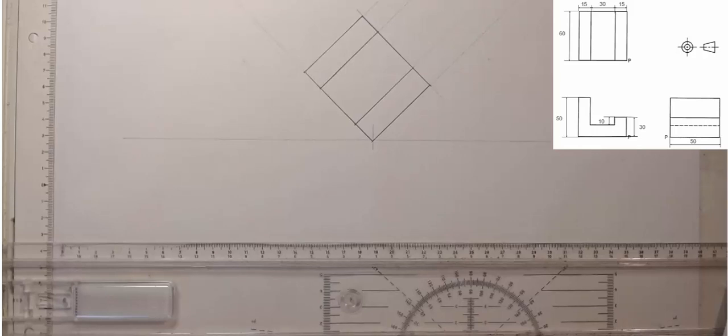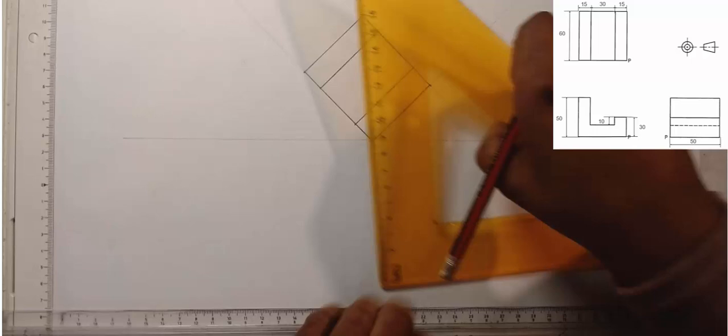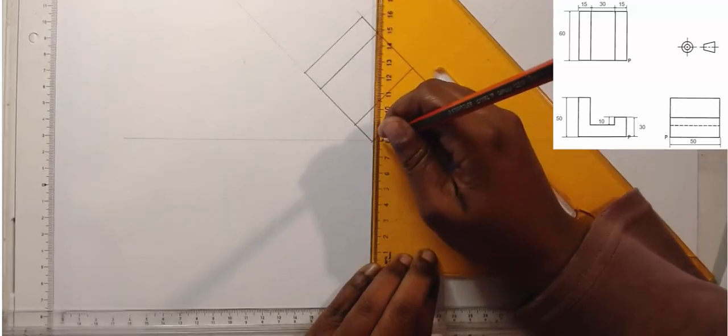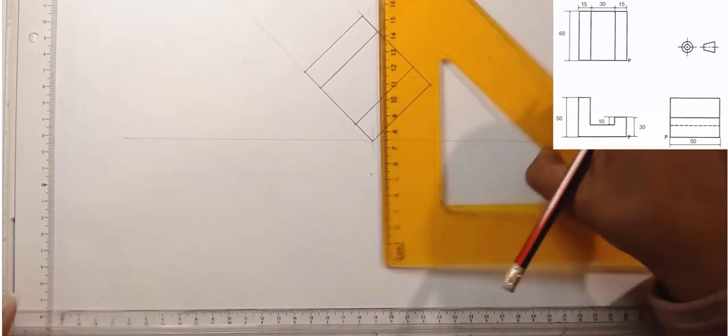Then the next thing that we're going to do, we are going to get the picture plane. Okay, so they are saying the distance is sometimes given, but if it's not given, we need to get a picture plane plus minus 20. So let's use the plus minus 20 to get the picture plane.